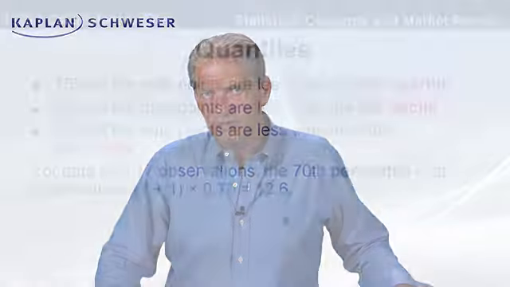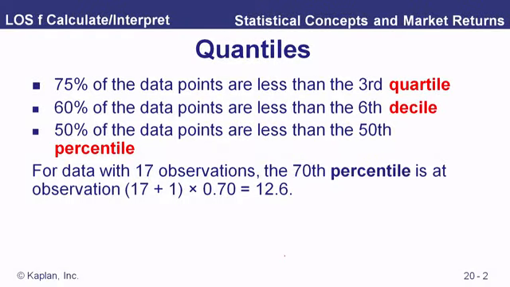A quartile is 25%, so 75% of the data points are less than the third quartile. A decile is just a 10% segment, so if we say 60% of the data points are less than the sixth decile, those are equivalent ways of expressing it, and 50% of the data points are less than the 50th percentile, the median.